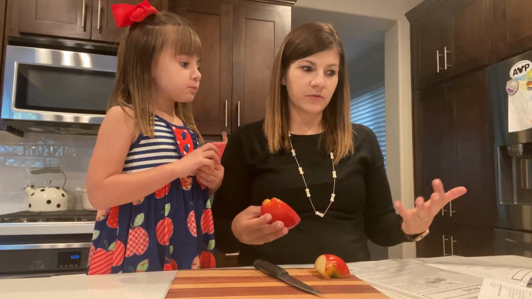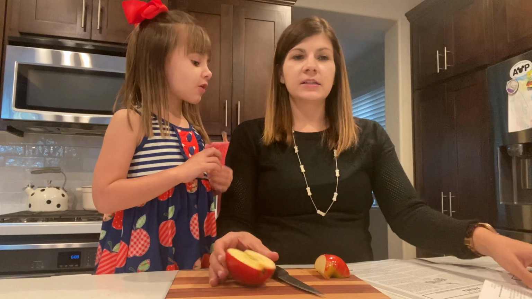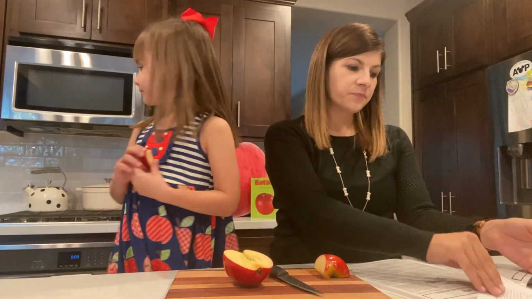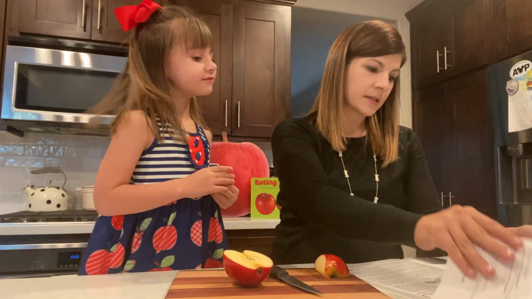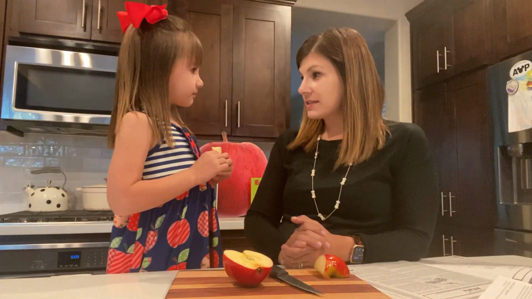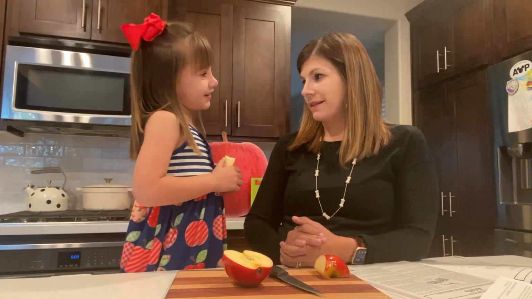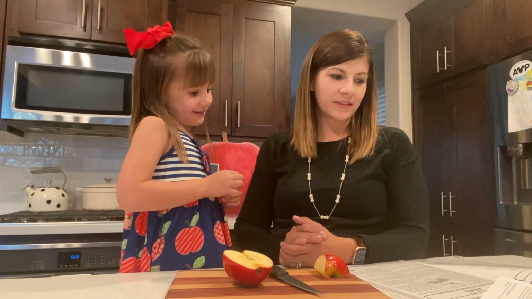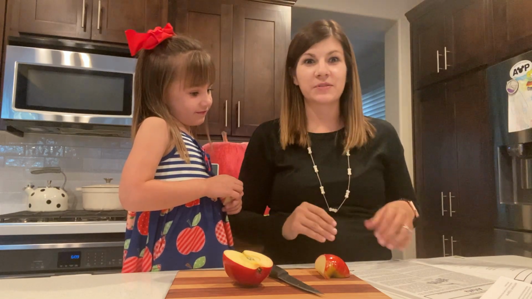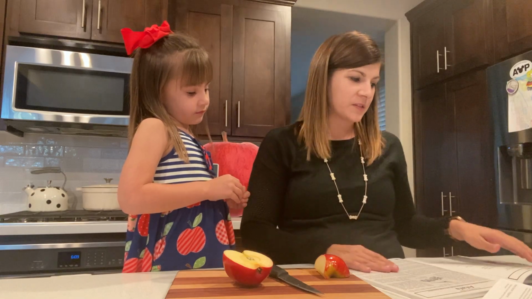So there's lots of different varieties of apples. And did you know that apples are the most consumed fruit by people in America? And that it takes 36 pounds of apples to create 1 gallon of apple cider. What? That's nuts, huh? Or 36 apples. I'm sorry, not 36 pounds, but 36 apples to create 1 gallon of apple cider.